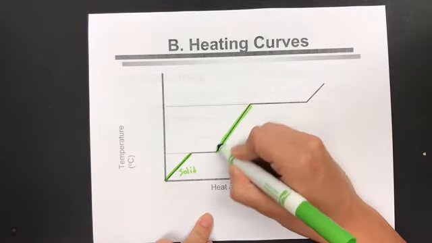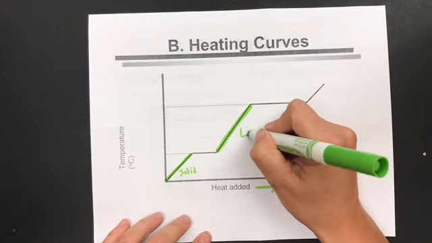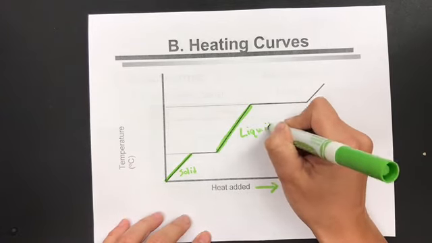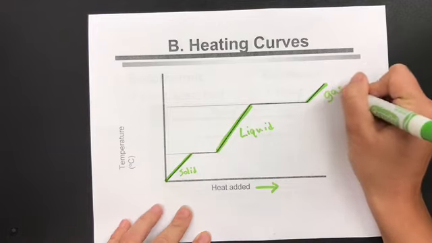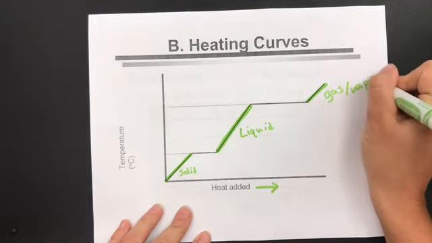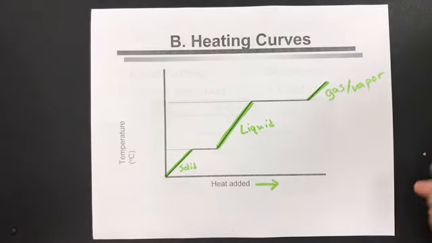Middle temperatures. What do you think? Is it a gas all of a sudden? No, it's going to be your liquids. High temperature, that's where you get your gas or your vapor. Okay? Gas, vapor. Again, they're slanted because that just means the temperature's going up.